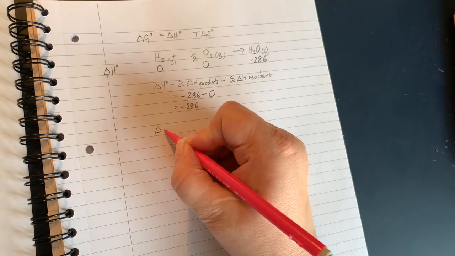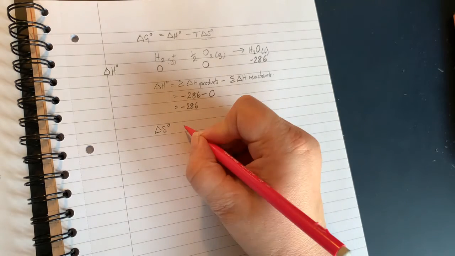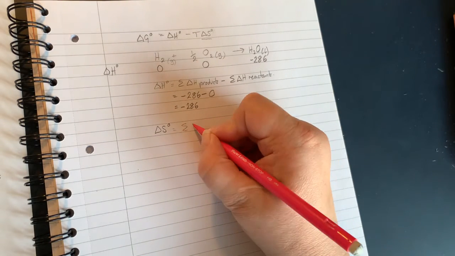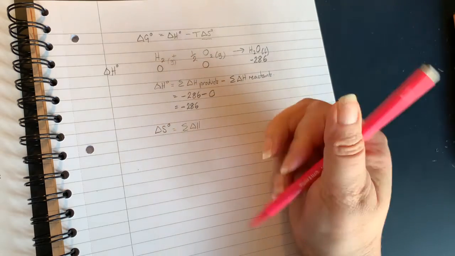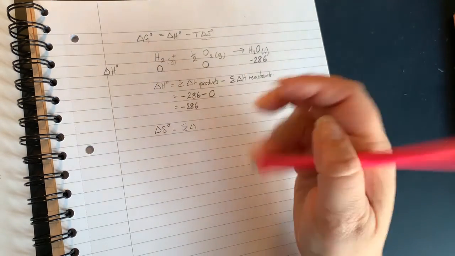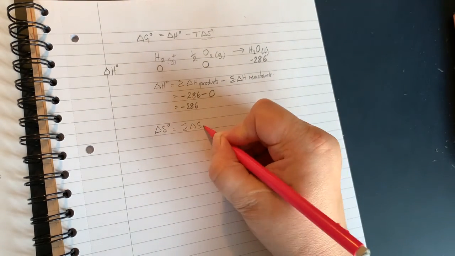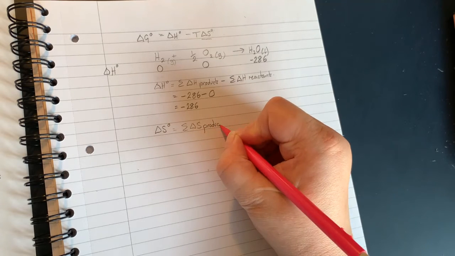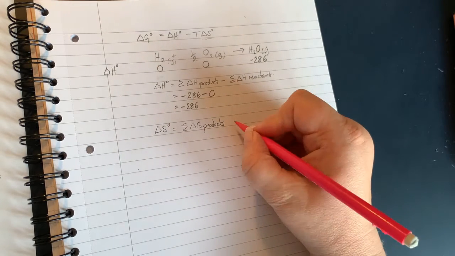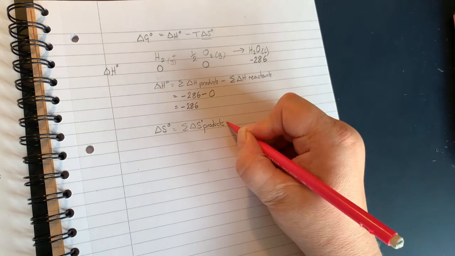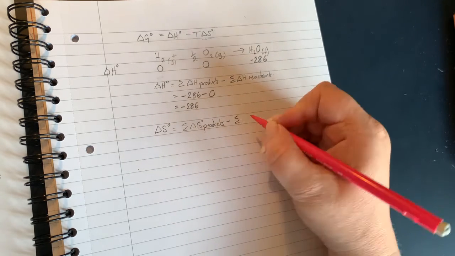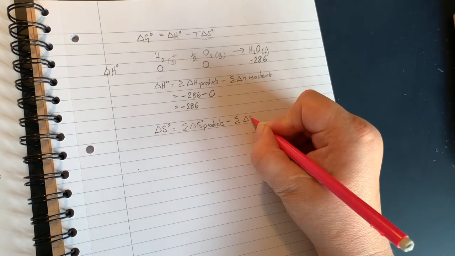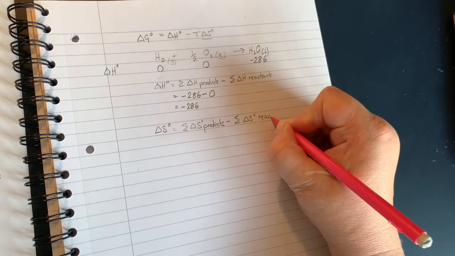So using exactly the same, or a very similar style of equation, we need delta S of the products minus the sum of delta S naught of the reactants.